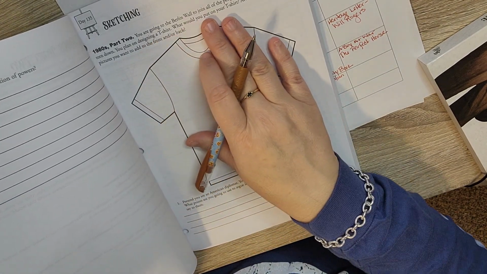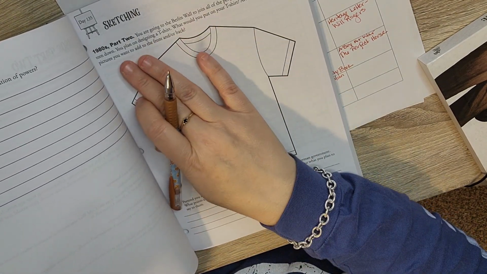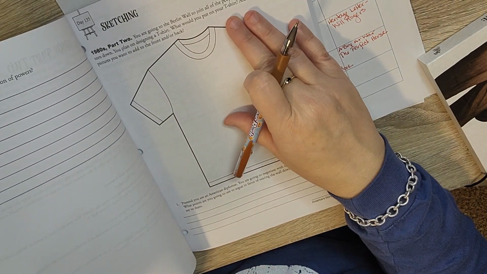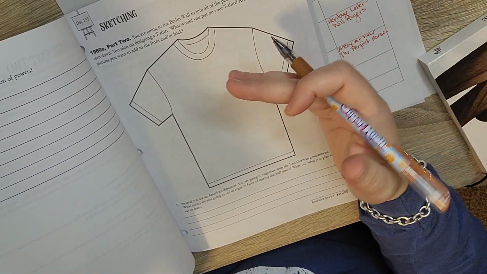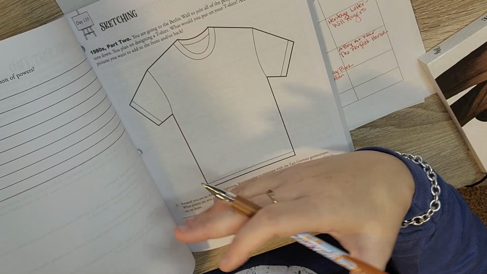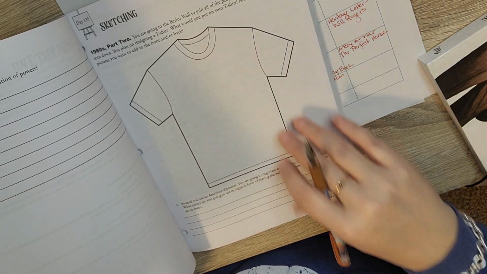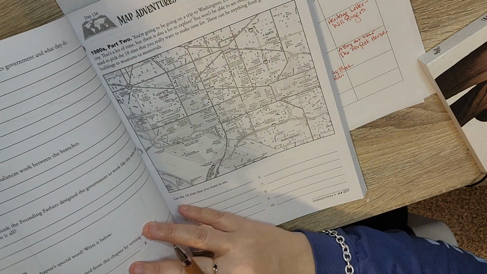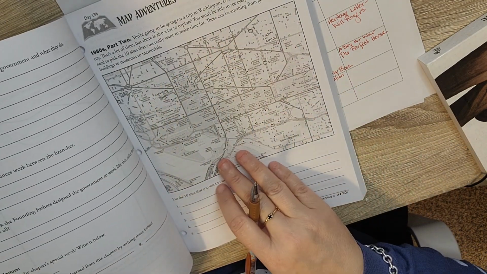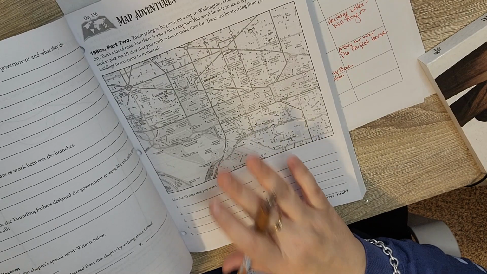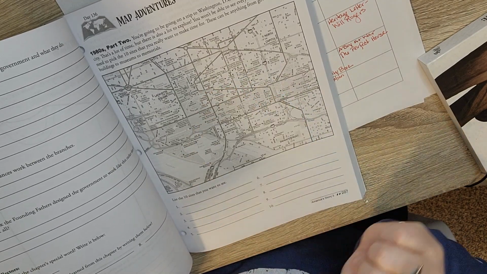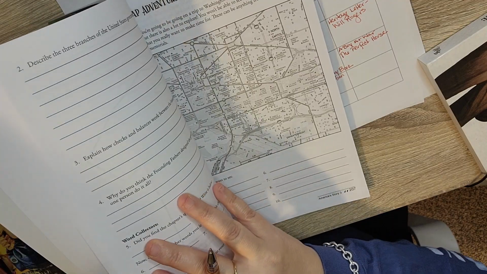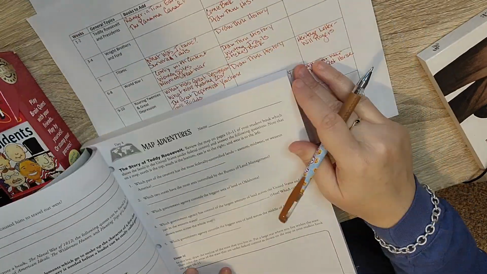You're going to the Berlin Wall, plan on designing a t-shirt. What would you put on your t-shirt? So this is good because it doesn't have to be hugely detailed, and it just gets her thinking about the activity and the Berlin Wall. And then you can see here is a map, and so we do quite a few of the map activities that they have within the America's Story teacher's guide.